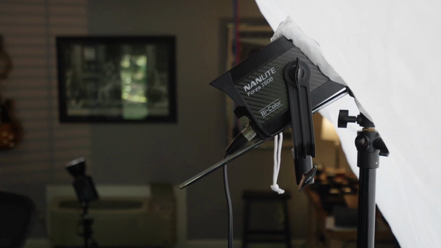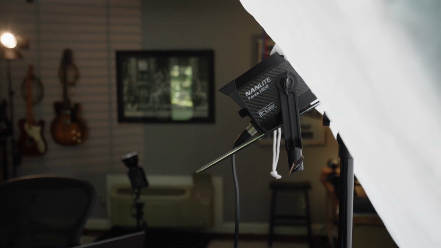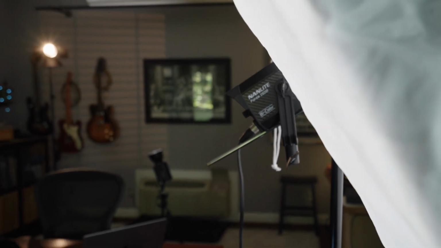The modifier is a 51-inch umbrella with a white interior and a diffusion sock kind of thing over the front of it. The diffusion is actually parallel to the edge of the desk. So it's perpendicular to this line here. And the reason that's so is that I want to minimize the spill. The downside of using umbrellas and diffusion like that is that you get a lot of spill. You don't have a lot of directional control over the light. So you can see I'm getting a little bit back there, but the majority of it is falling on me.